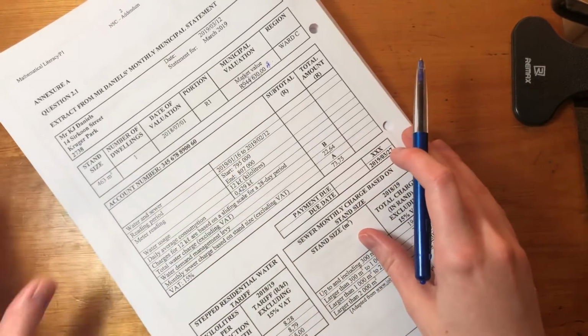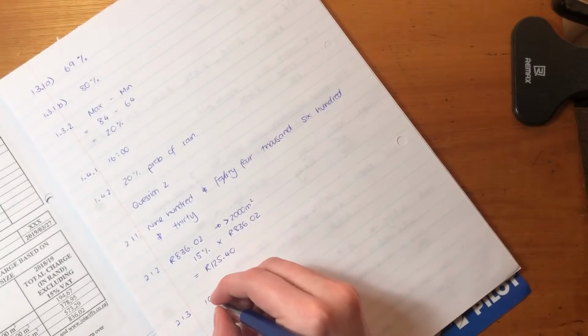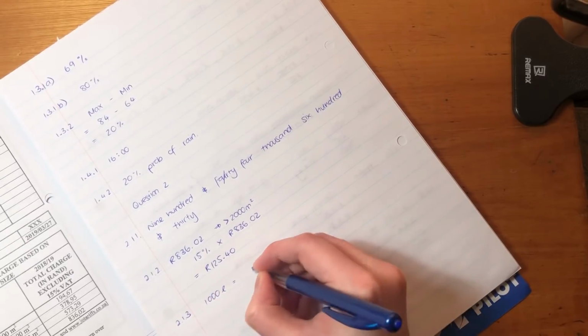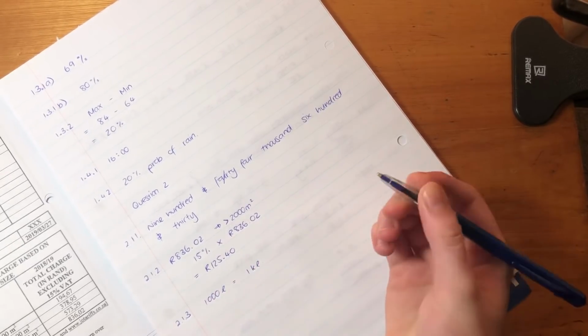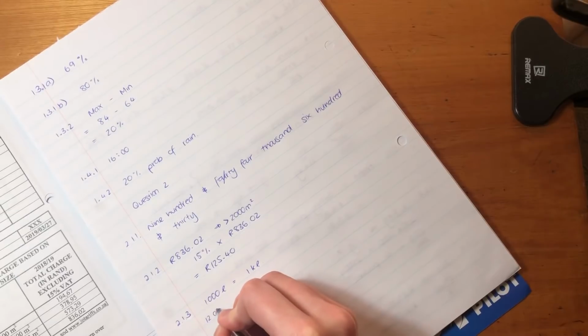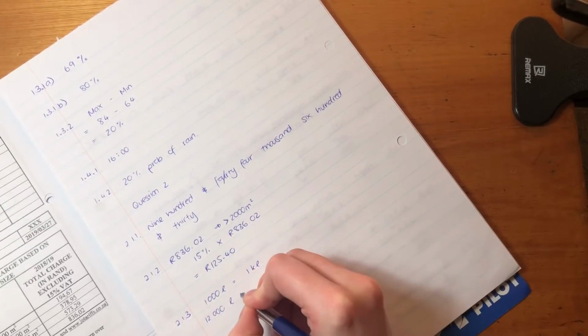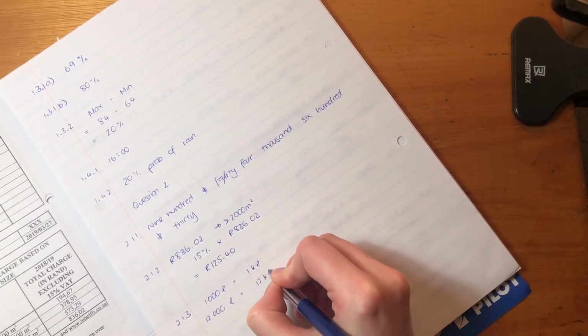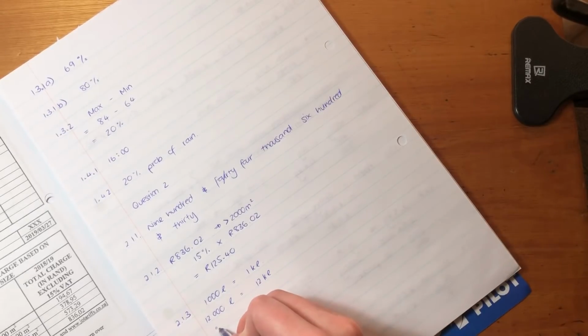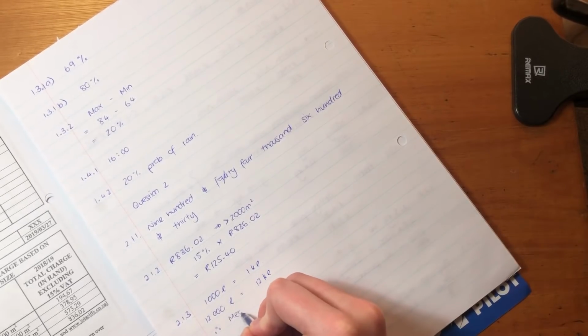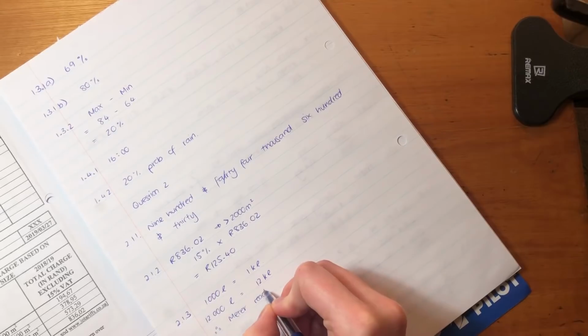But what we know here, right, is we know that 1,000 liters equals 1 kiloliter, right? Therefore, 12,000 liters would equal 12 kiloliters, right? Therefore, the meter reading is in liters.